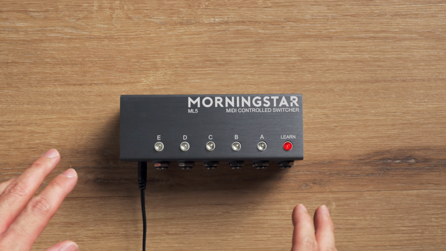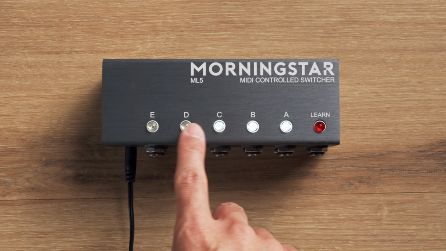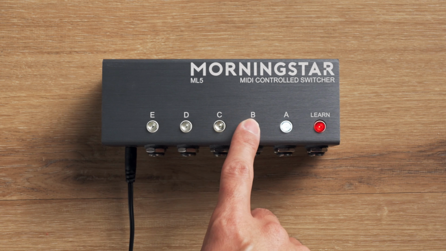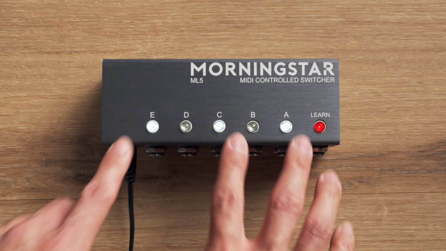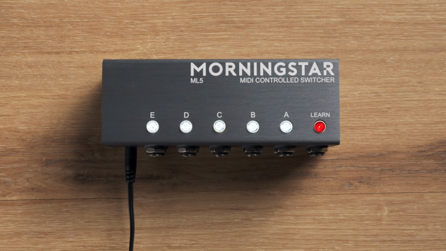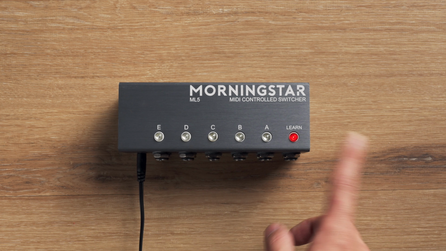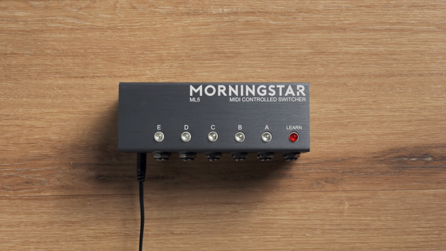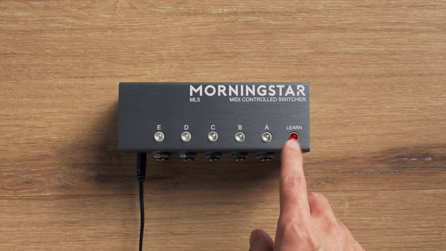The ML5's design is super minimal. It has 5 LED switches on its front panel that correspond to each of its 5 audio loops. If a light is on, it means that the loop is engaged. If the light is off, the loop is bypassed. The final switch is the learn switch, which will put the ML5 into learn mode. We'll explain that in just a bit.